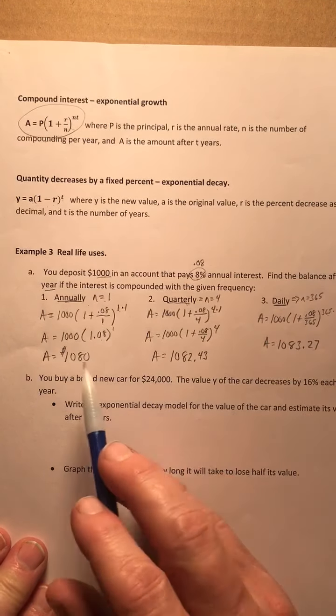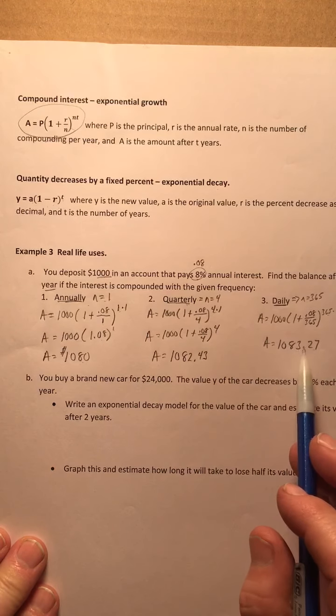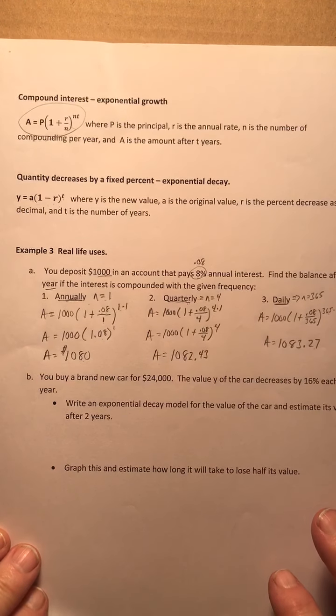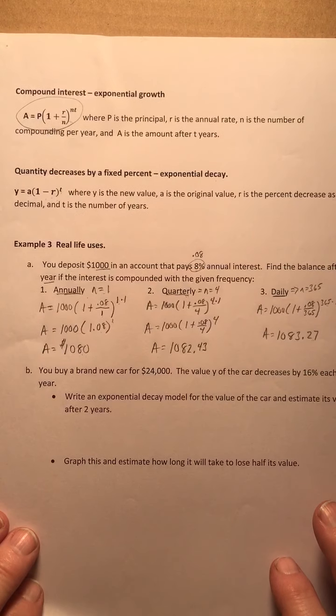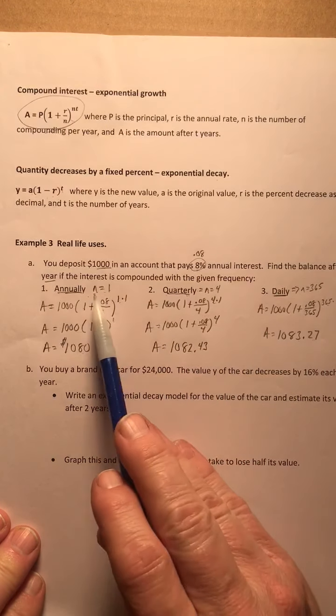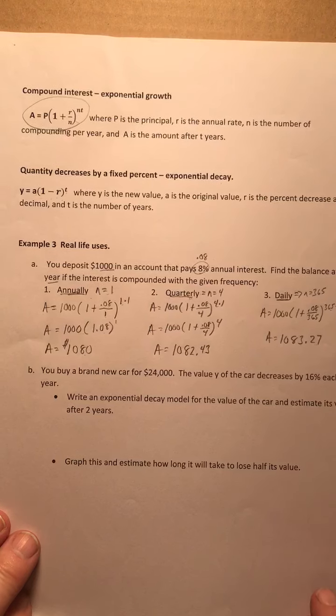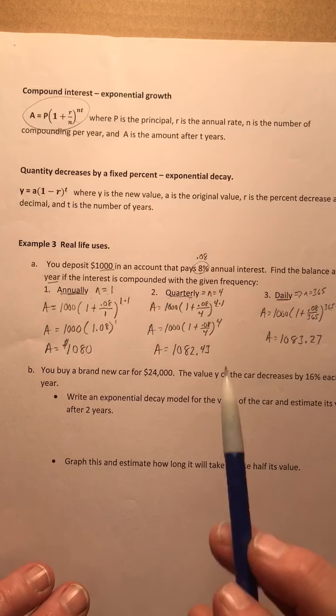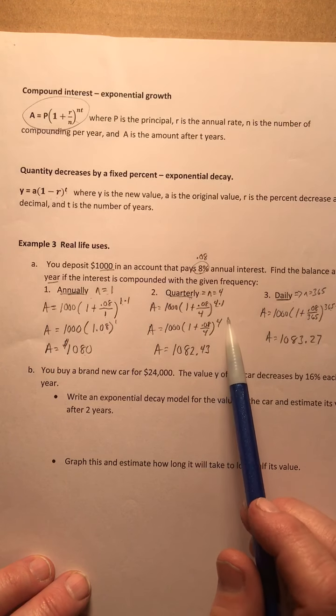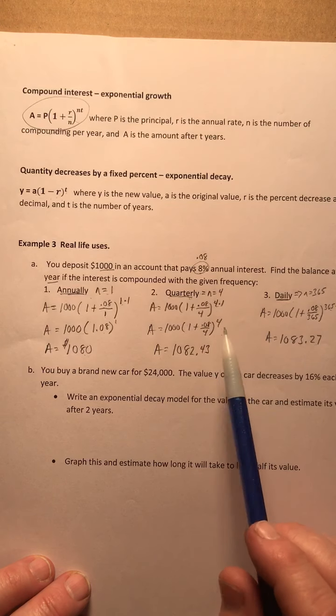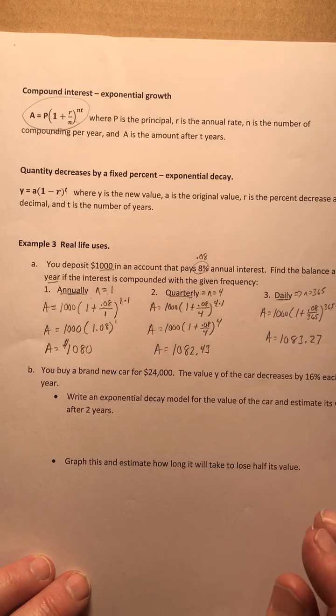So we went from getting $80 to $82.43 to $83.27, and we didn't really have to do any work. We just had to ask them to compound it different ways, annually, quarterly, or daily. All right. So that was our compound interest exponential growth model. You will see these problems again on the next quiz, on the test.